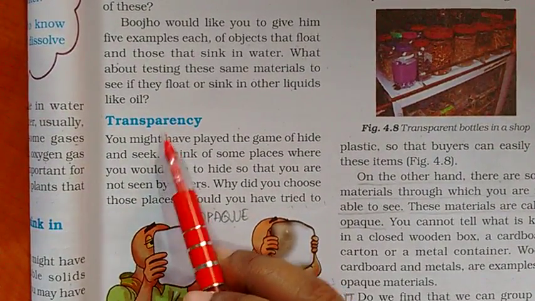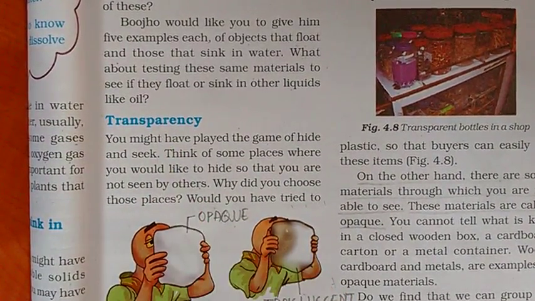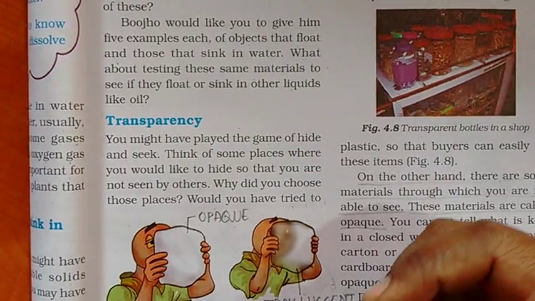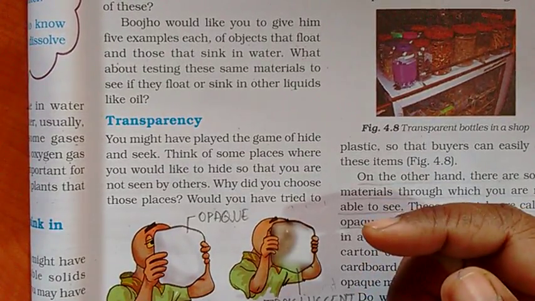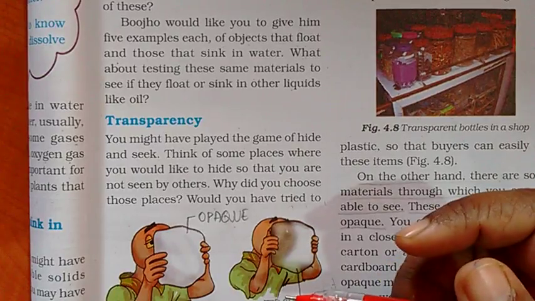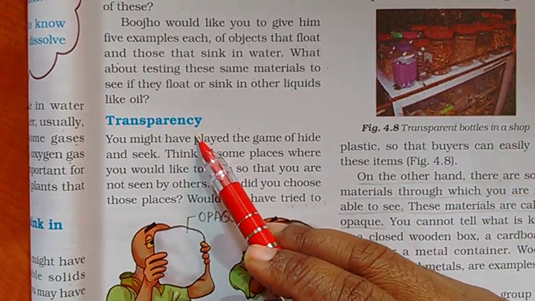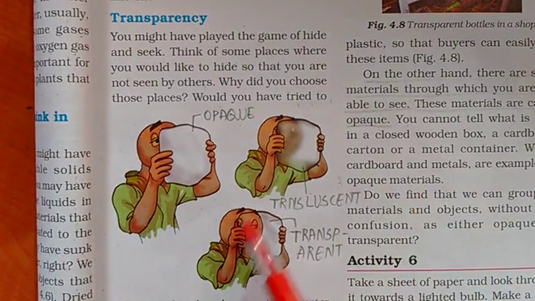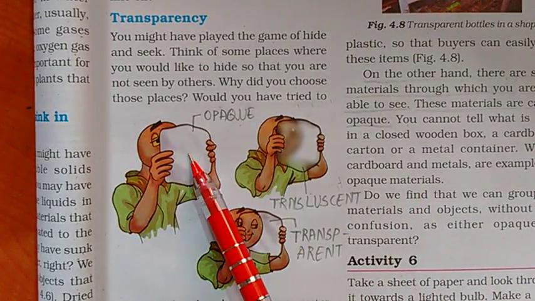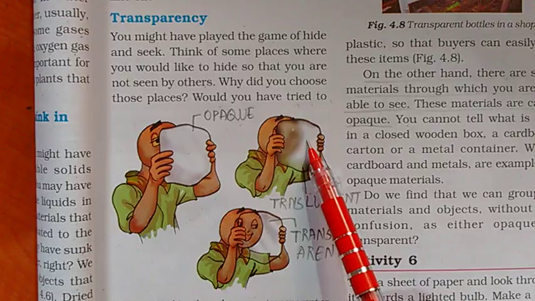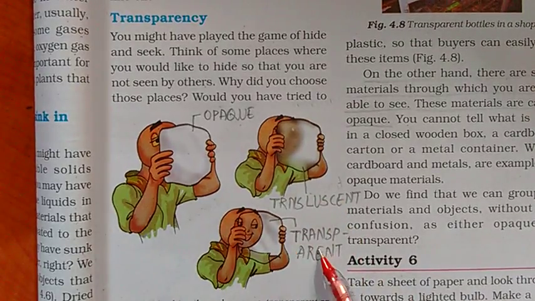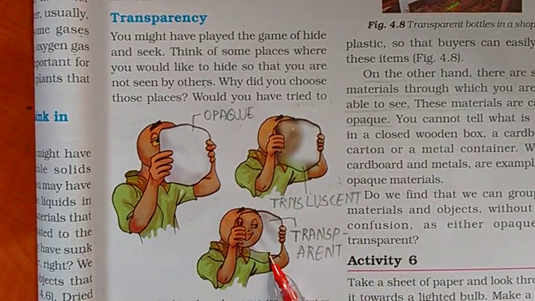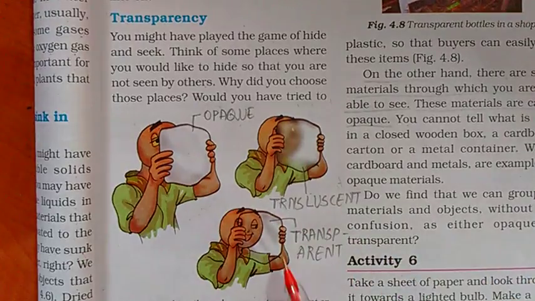Next property is transparency: whether we can see other objects through this material or cannot see. According to transparency, there are 3 types of material. Here in the picture I have labeled. One is opaque, one is translucent, and third is transparent. So 3 types of objects are there: transparent, opaque and translucent.